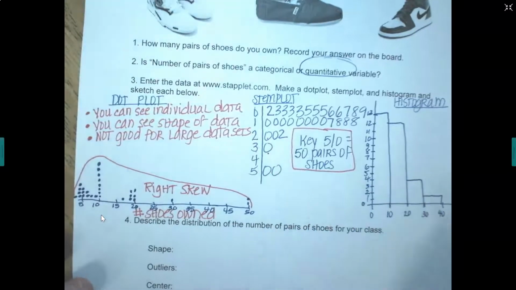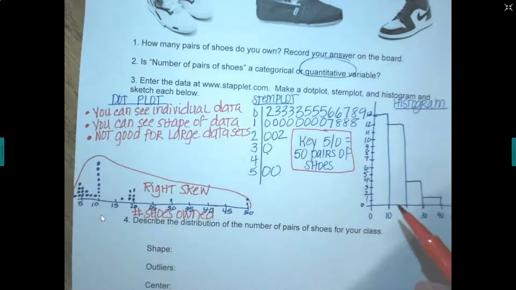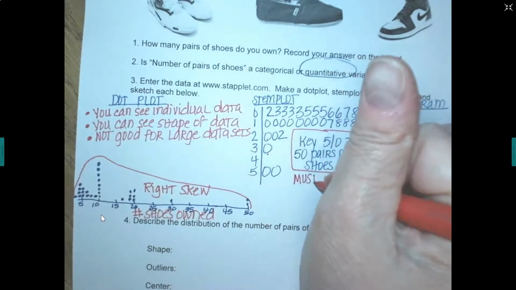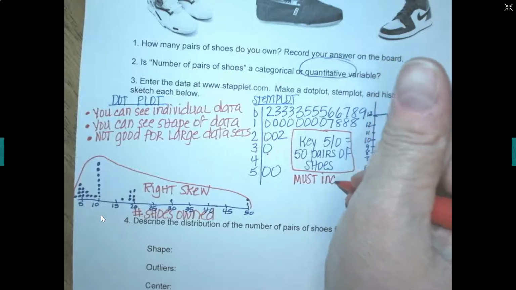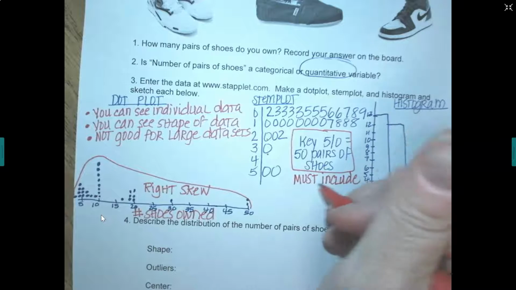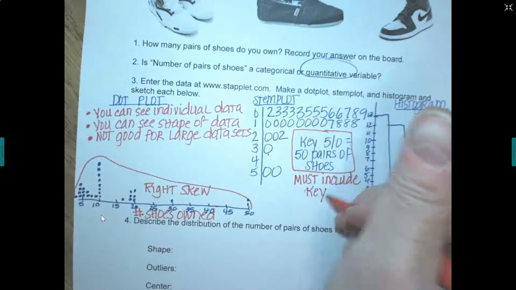So you've just split the number. Really important to know is you must include the key to get full credit. You must tell the reader how to read your stem and leaf plot to get credit for it. It must include a key. It shows up on the rubrics all the time.